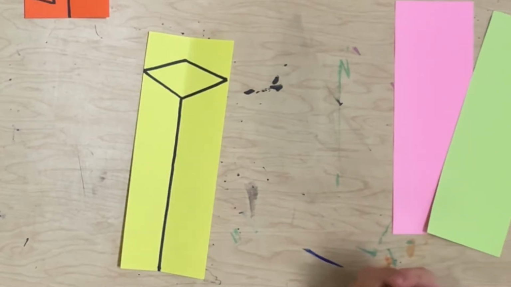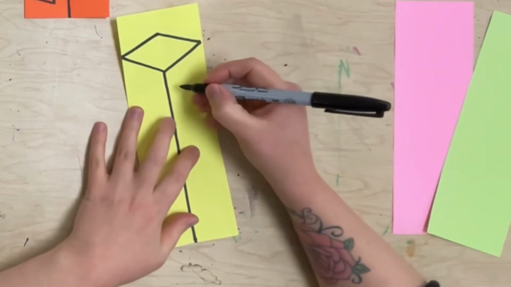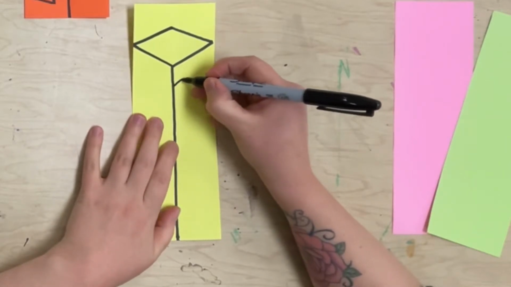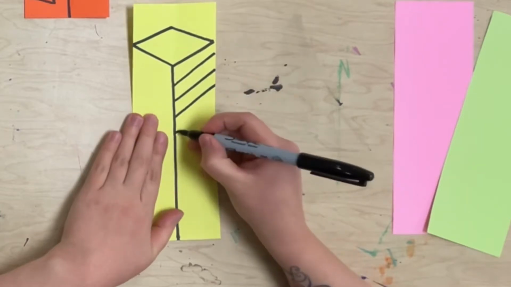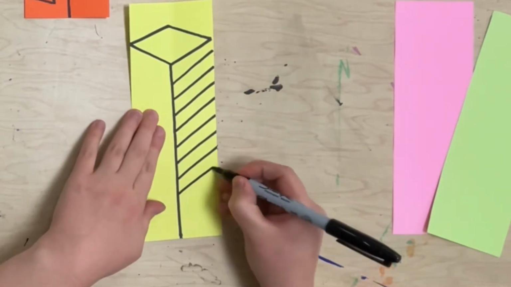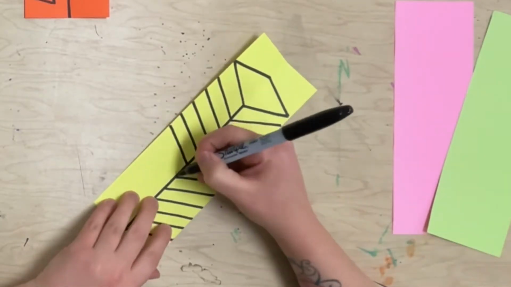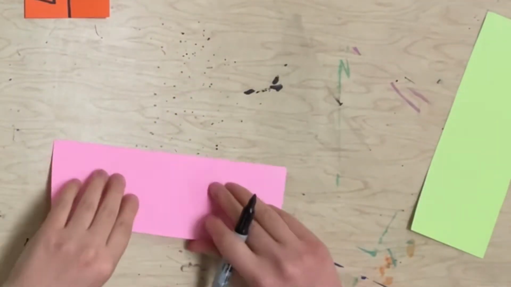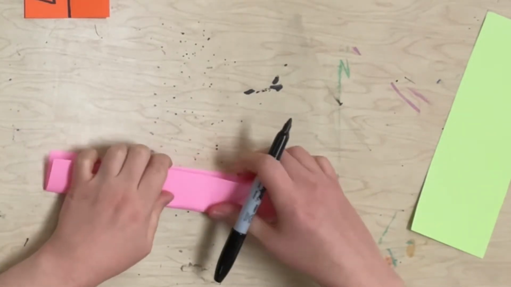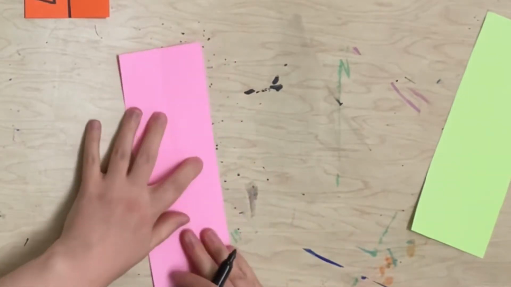Now for this building, I'm just going to put a line design on it. So this is probably the easiest thing you can do. So again, parallel lines for each side of the building. So there's an easy thing you can do, an easy detail you can draw on your building. Remember the parallel lines.